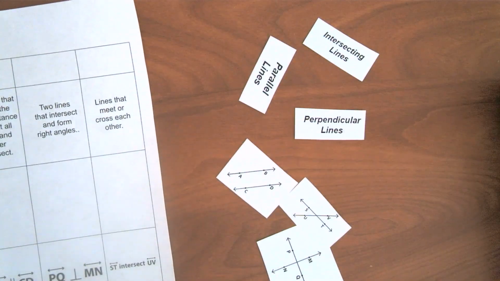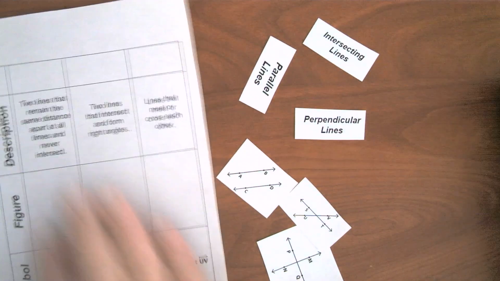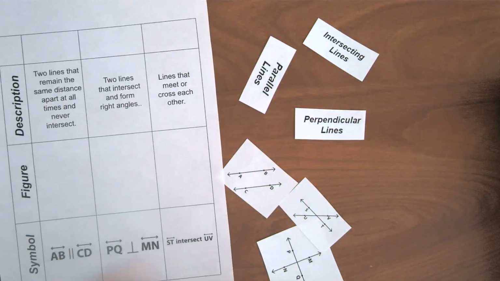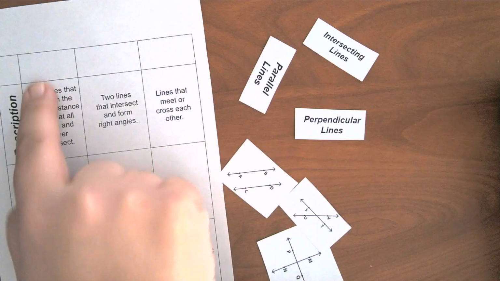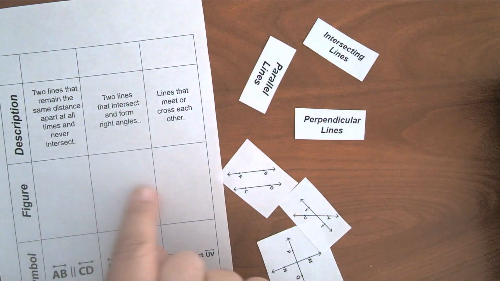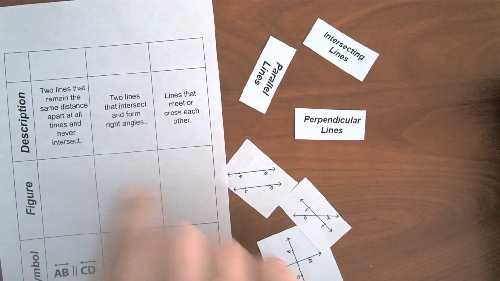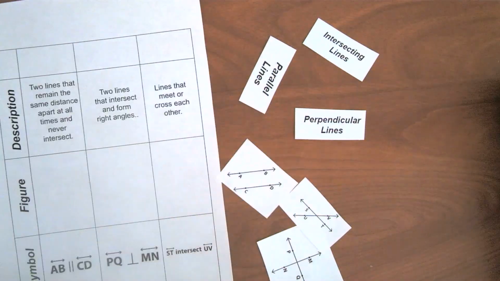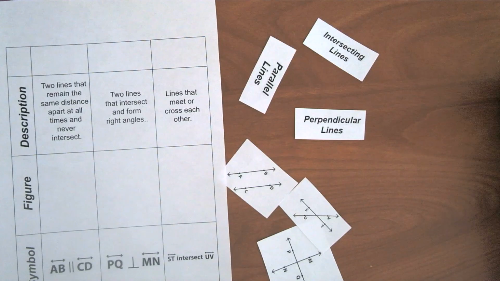So you want these 3 and these 3, and then you're going to read through the descriptions and determine which words go up here and which diagrams go here. So pause the video, arrange them how you think they go, and then come back for an explanation.